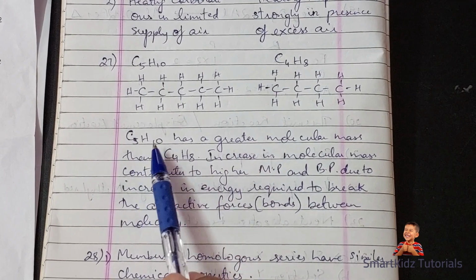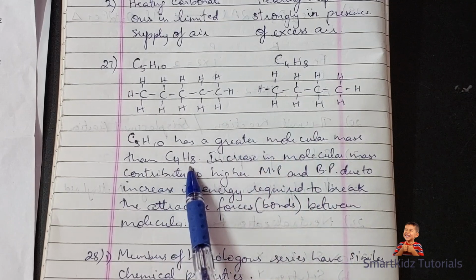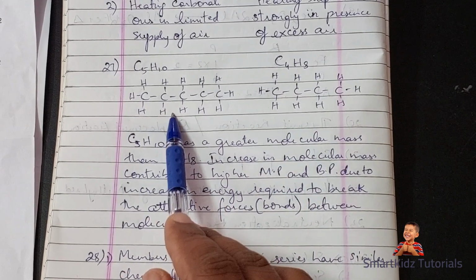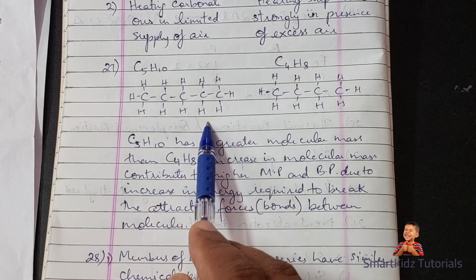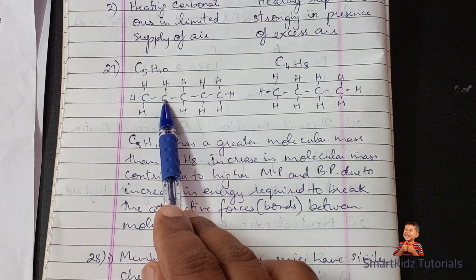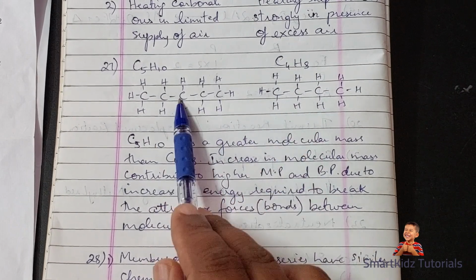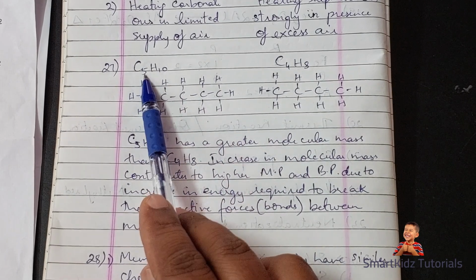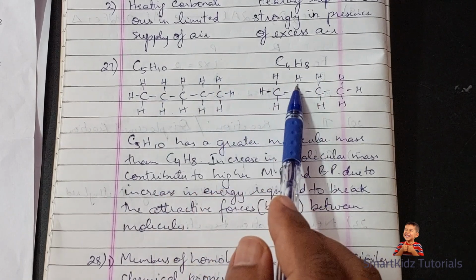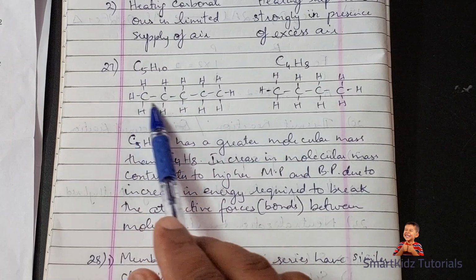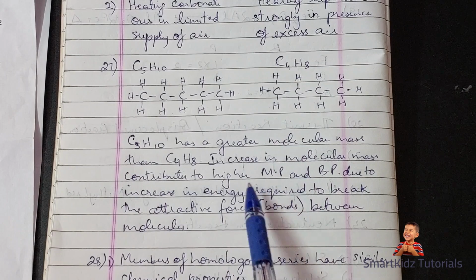Let's look at the explanation. It says C5H10 has a greater molecular mass than C4H8. Each atom has a molecular mass. If you add all of them, you get the total molecular mass of that particular compound. So this will have one particular molecular mass, and this will have a total molecular mass which is different from this. Because there is an extra carbon atom and 2 extra hydrogen atoms compared to C4H8, the molecular mass of C5H10 has to be greater than C4H8. That is what it's saying.